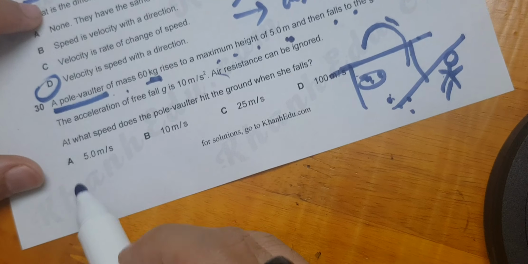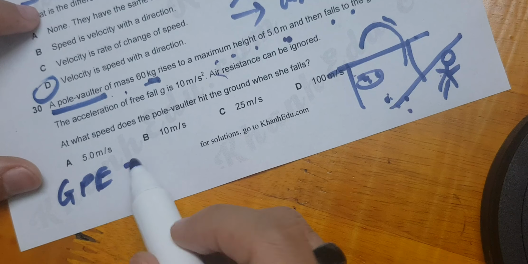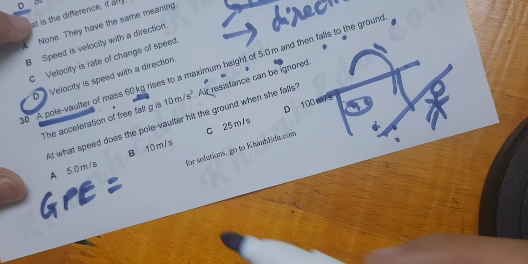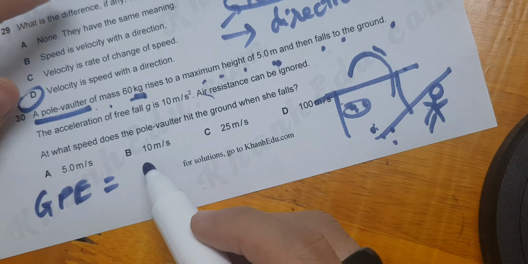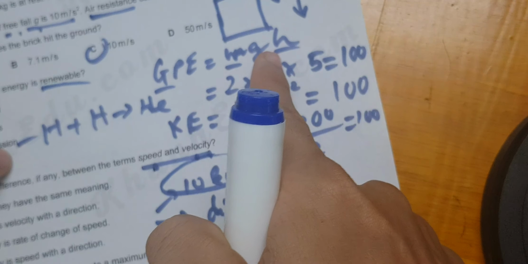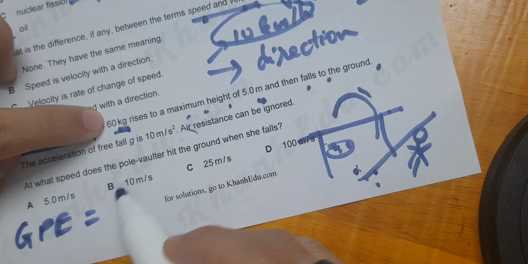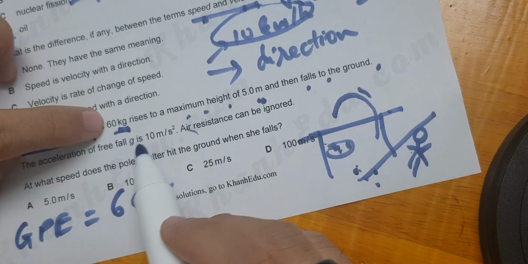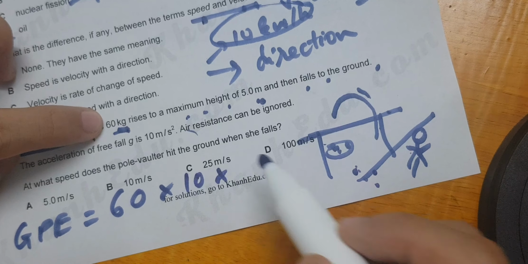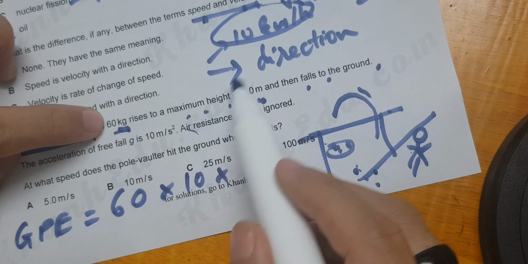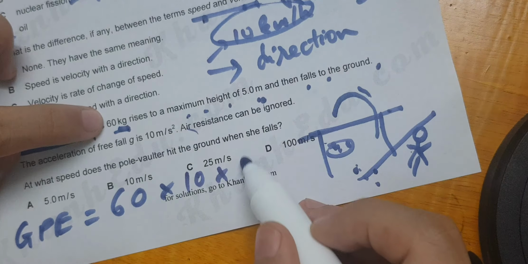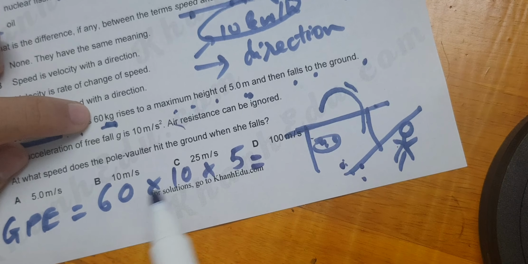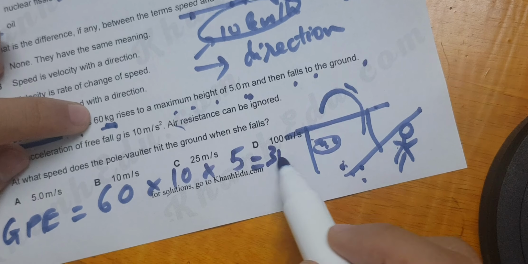So we calculate the GPE at maximum height, which is mgh. m is the mass 60, times the free fall g, which is 10, times the height, which is 5 meters. 600 times 5 is 3000.